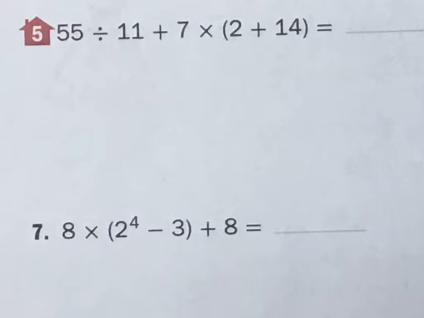This one has a lot to it. But we just take a step at a time. It's not bad. Parentheses first. 2 plus 14, that gives me 16. Now I just bring everything else down just like it is. It's 11. Okay. Now, no more parentheses, no exponents.